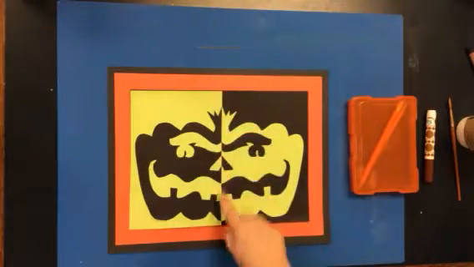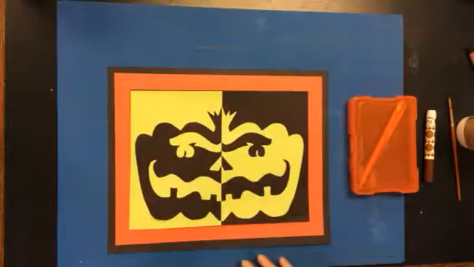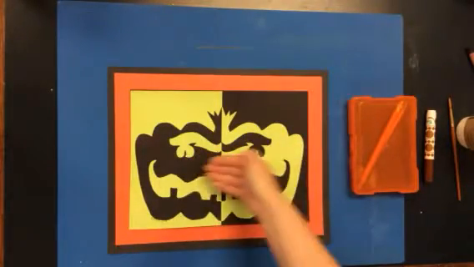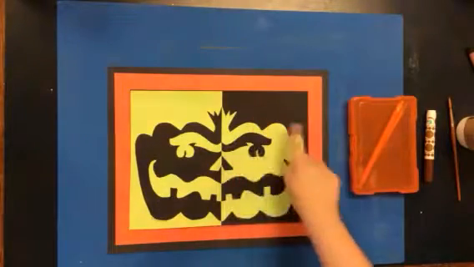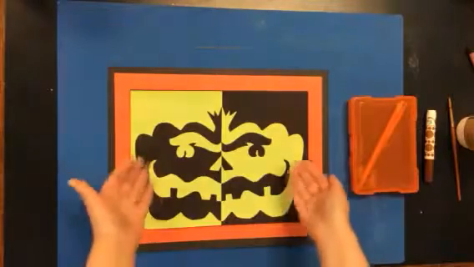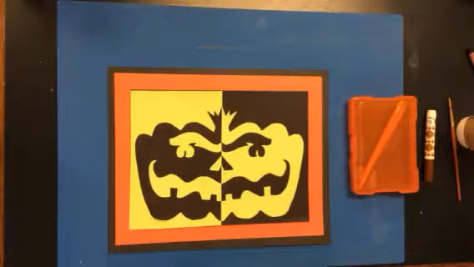Because it's right down the middle, we have what's called reflective symmetry, which kind of looks like this guy's looking in a mirror. And it creates one really nice big picture. It's perfectly balanced, perfectly proportioned. And this is what we're focusing on first. We're going to focus on balance, proportion, and symmetry in our first project.